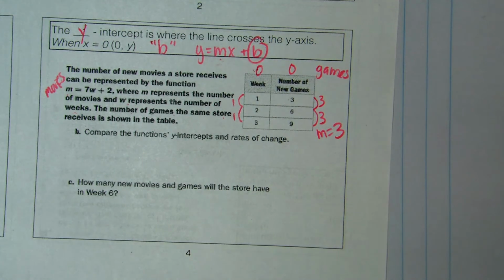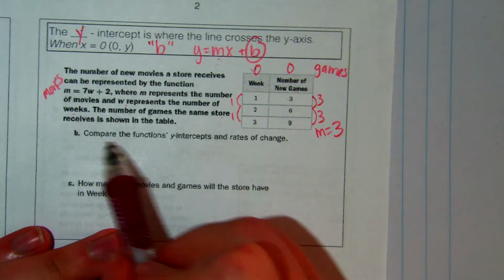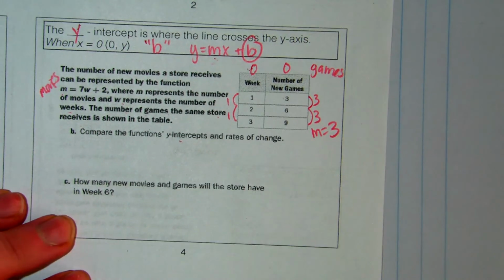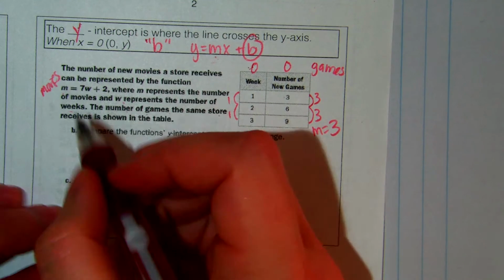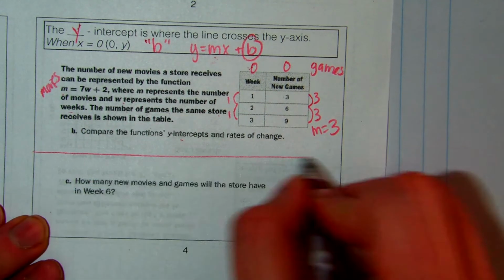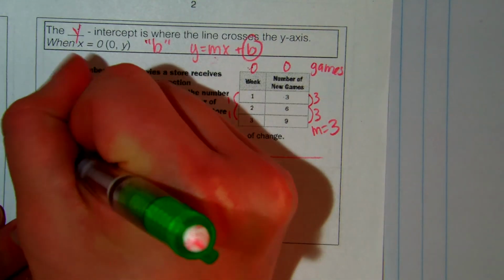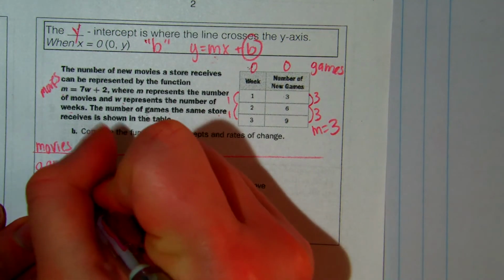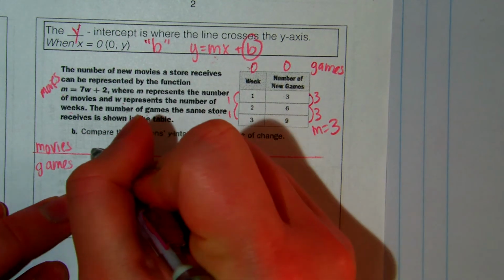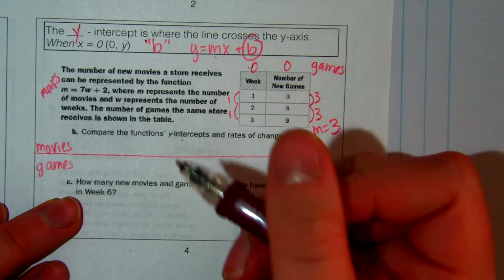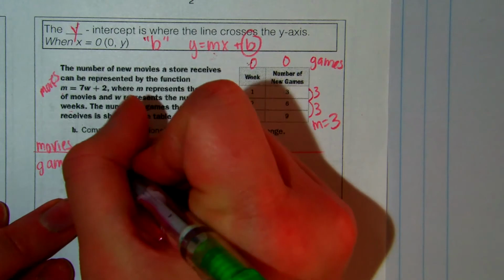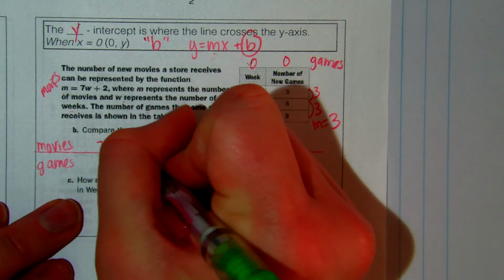So this one, compare the functions' y-intercepts and rates of change. So their slopes and their y-intercepts. Let's go here and kind of split this down the middle. We're talking about movies, and we're talking about games. The movies get 7 per week for their rate of change, 7 movies per week.